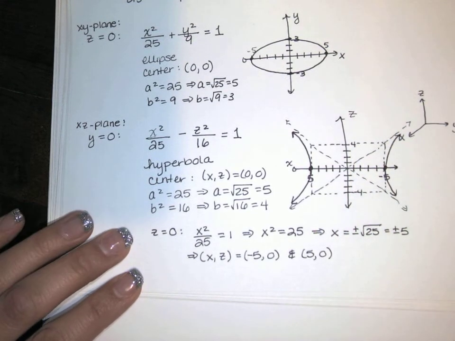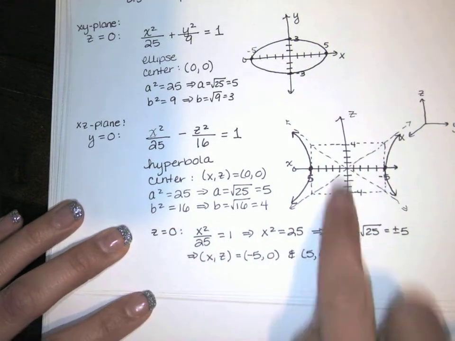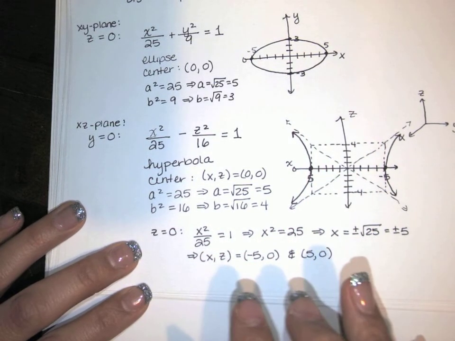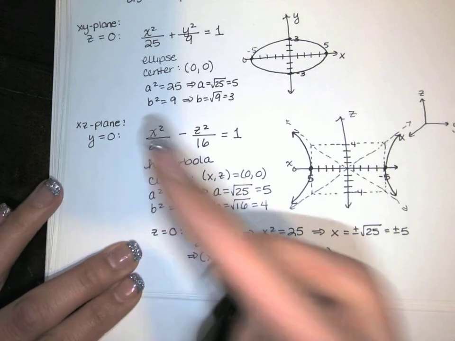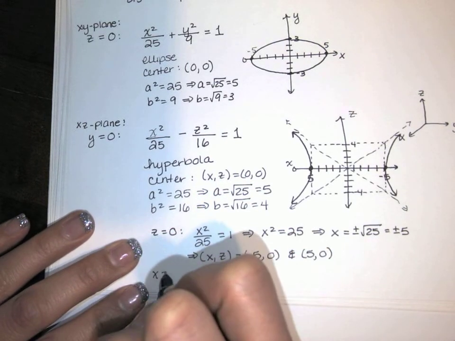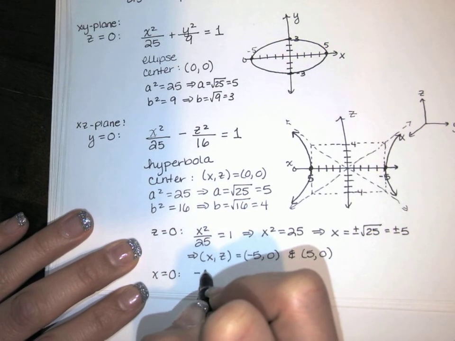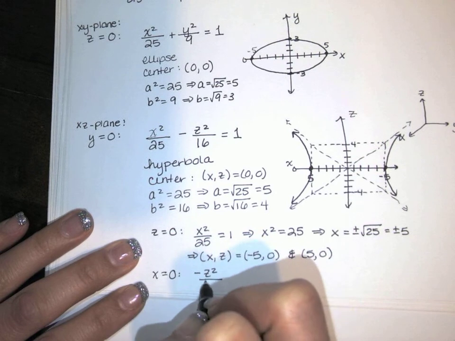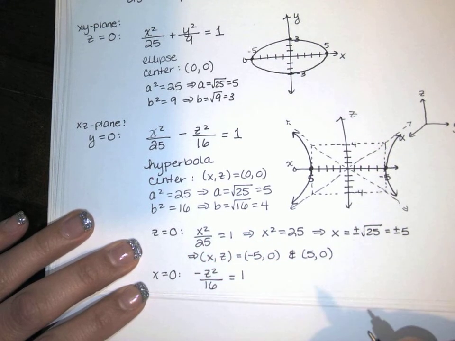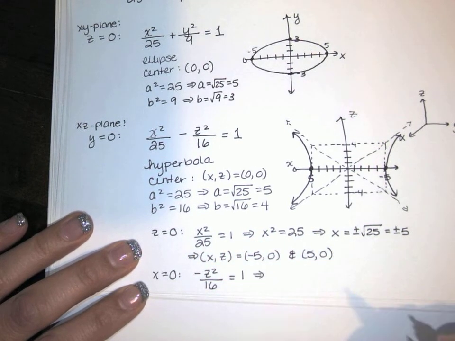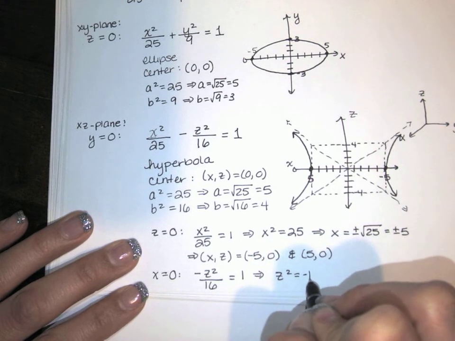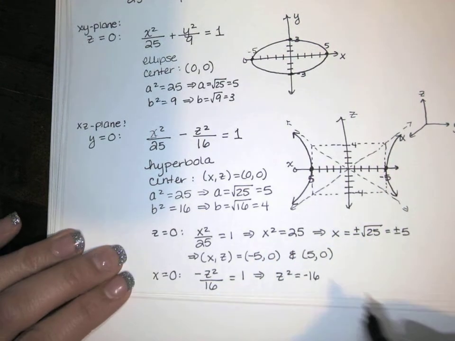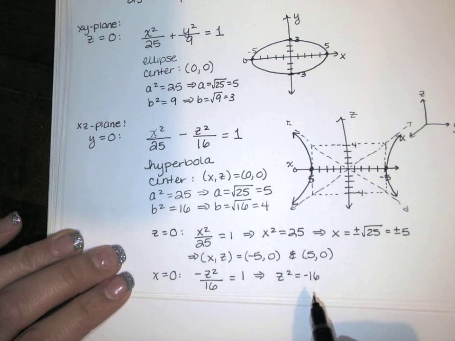Now you might say, well, how do I know that it's not on this axis? Well, let's see what would happen if we set the other variable equal to 0. Set x equal to 0 and see what happens. You've got negative z squared over 16 equals 1. And if you multiply both sides by negative 16, you get z squared equals negative 16. Is that going to happen?